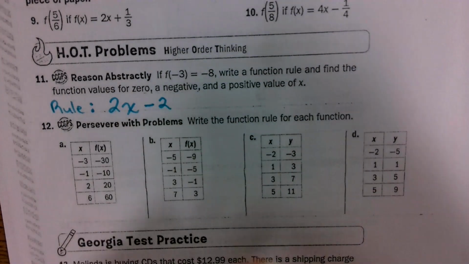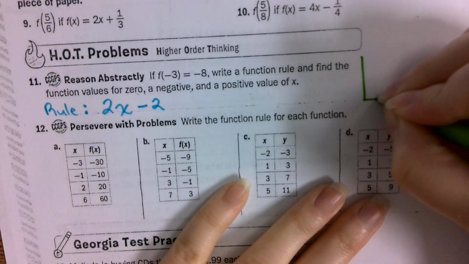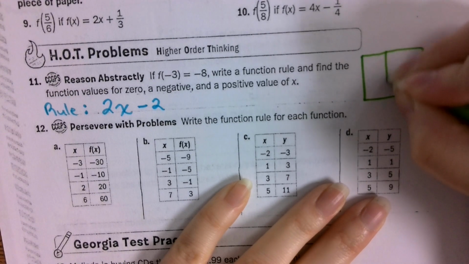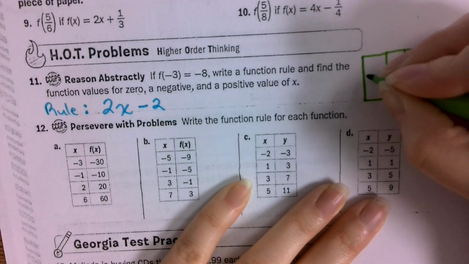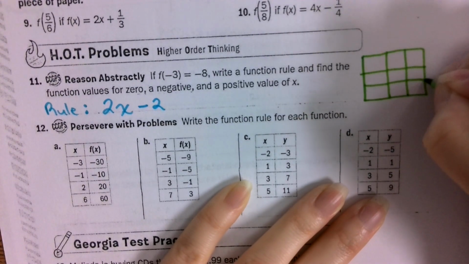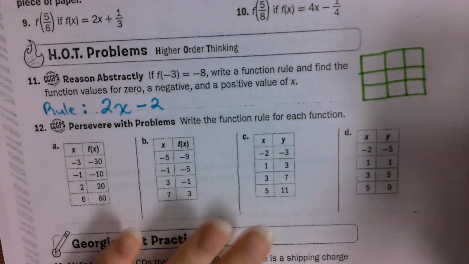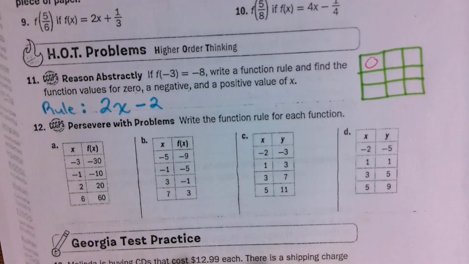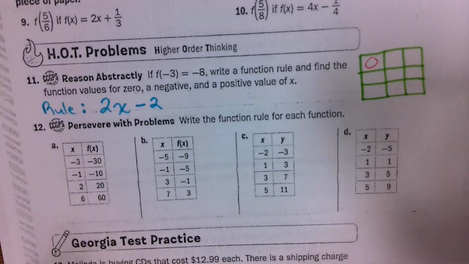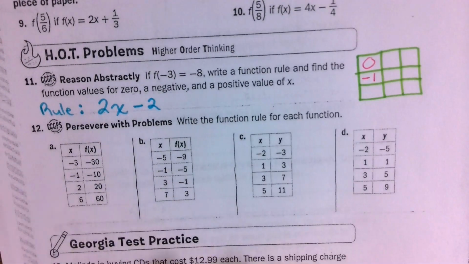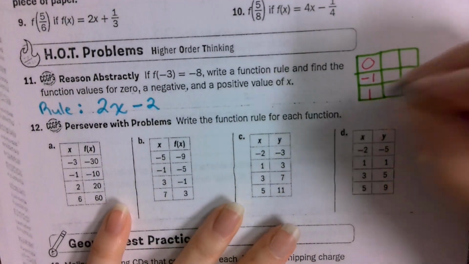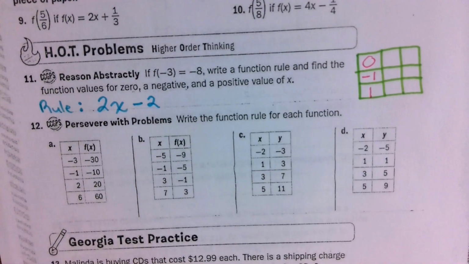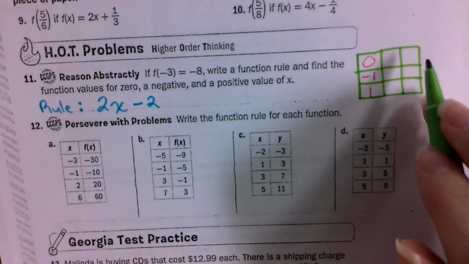After you work that out, you should then have a table that you would draw, where you are plugging in a 0, a negative value, I'll just pick -1, and a positive value, I'll pick +1. You would write down your rule, and then very quickly you would find out what your range would be.